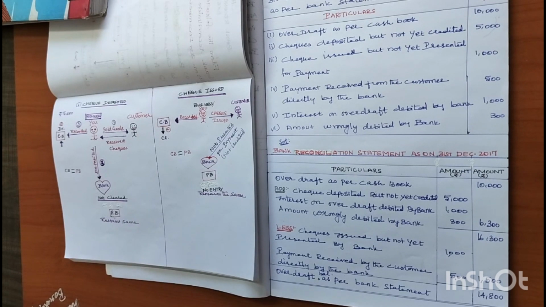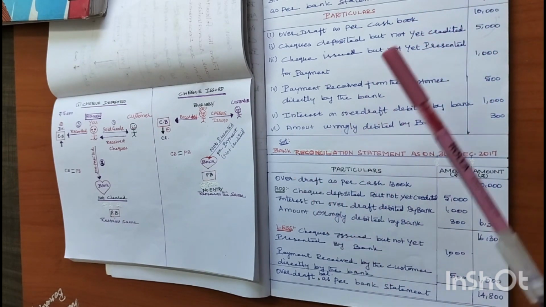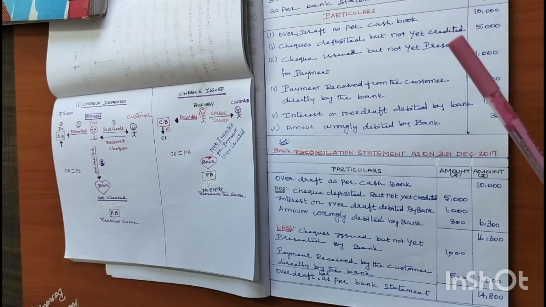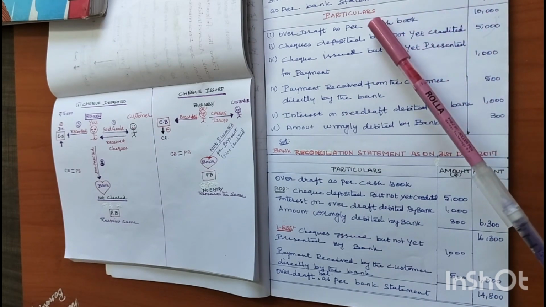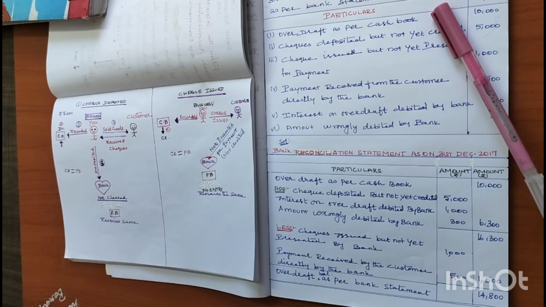In this video, we are going to learn about 11th Standard Accountancy, Chapter 8, Illustration Sum number 3. When balance as per the cash book shows overdraft. From the following information, prepare bank reconciliation statement as on 31st December 2017 to find out the balance as per the bank statements. Let's read the particulars they have given below.